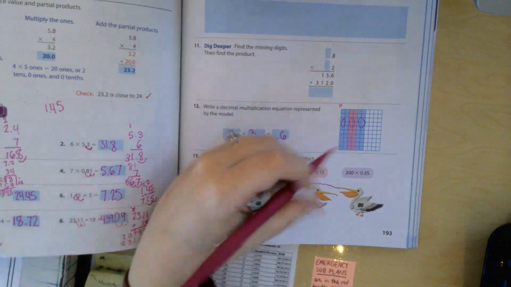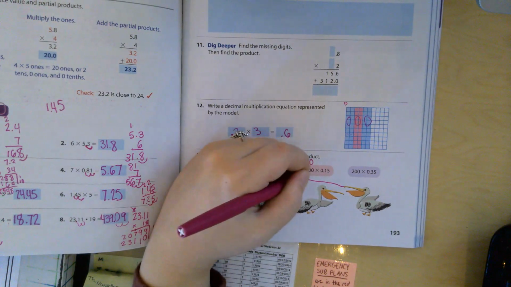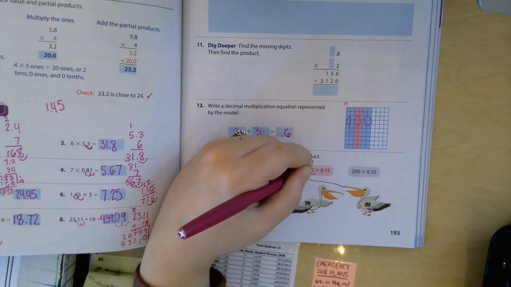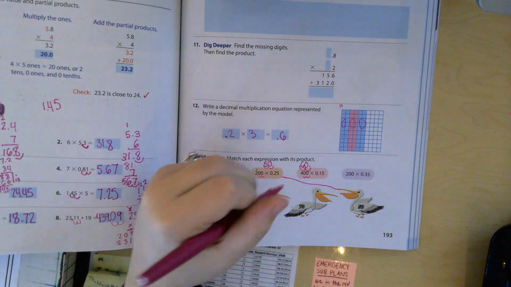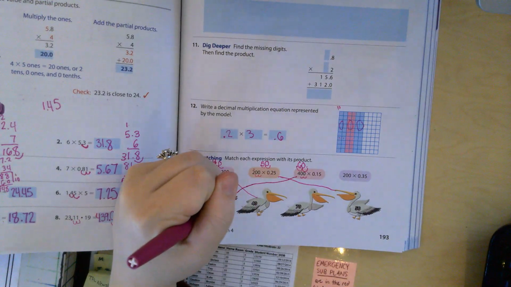4 times 15 is going to be 60. And then I have 2 zeros, so I got to scoot it back that way. So it looks like this answer is going to be 60. Match your pelicans.